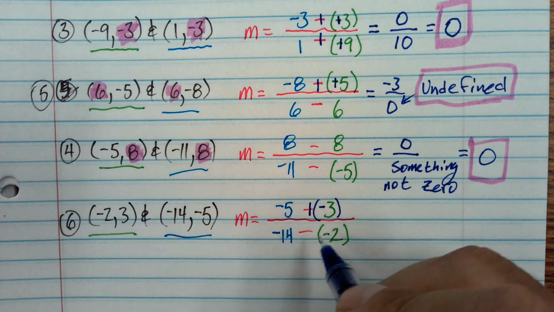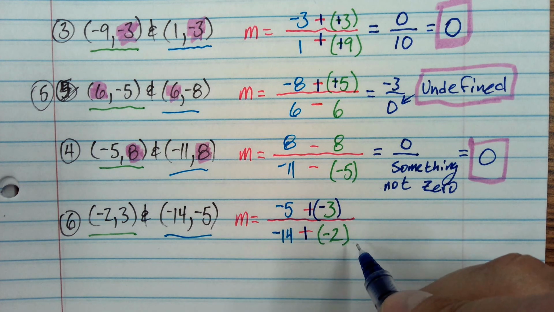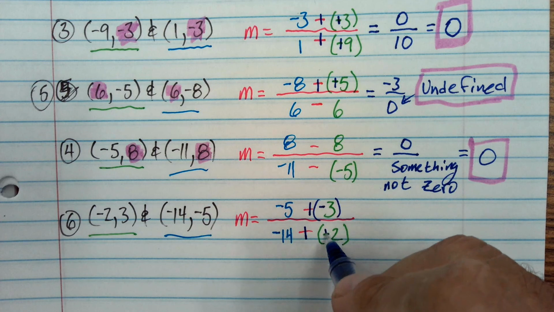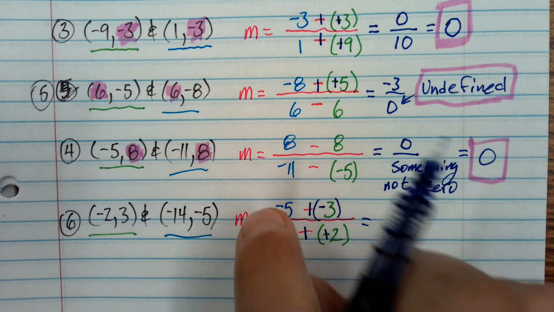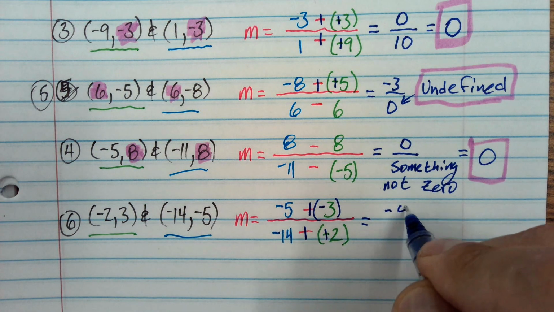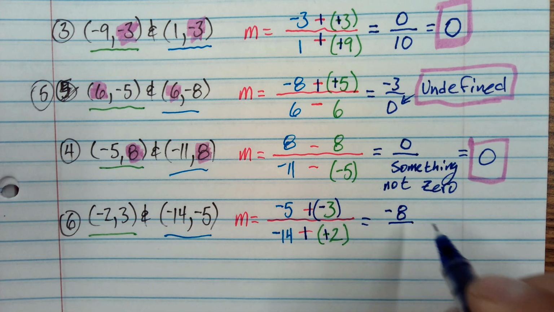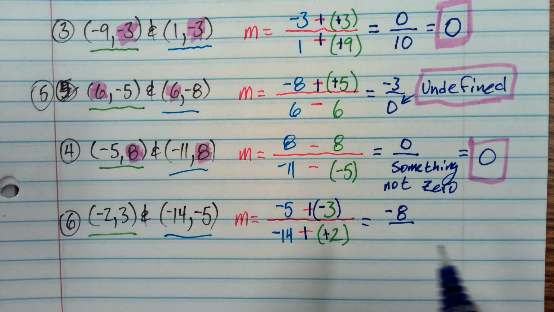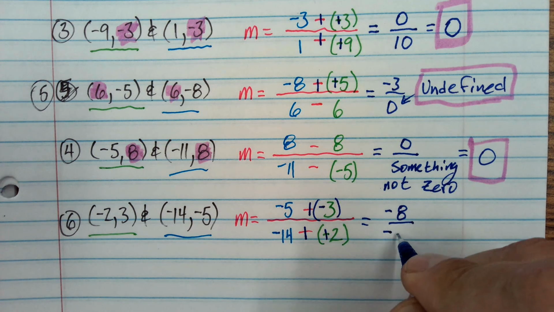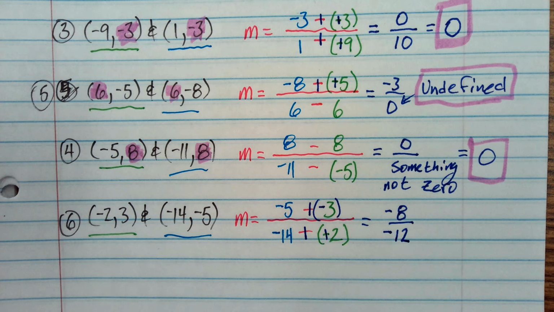We get -14 plus what? 2. Okay. So now we just use the rules for integer addition. Same sign, add and keep. So that's -8 over, different sign, subtract. So here we subtract, keep the sign of the bigger number, which is negative. We get -12. So now I got -8 over -12.